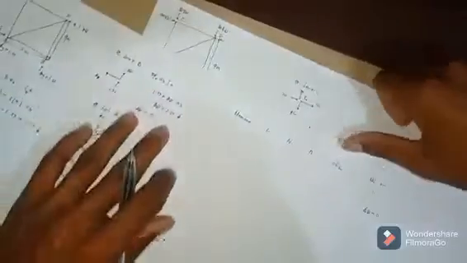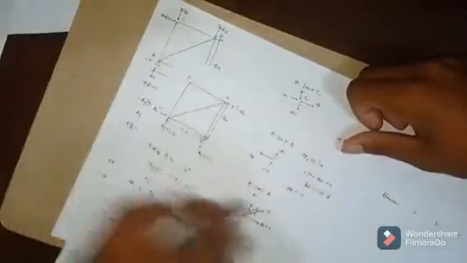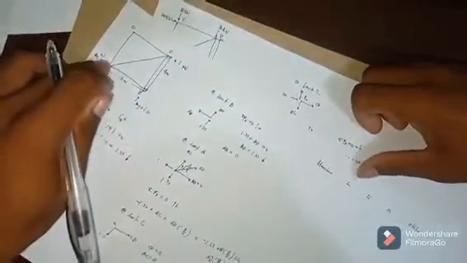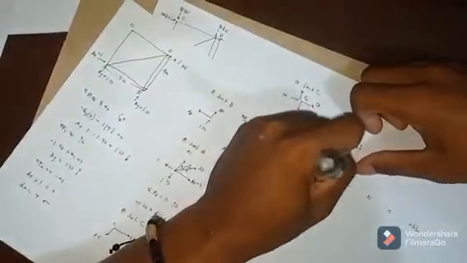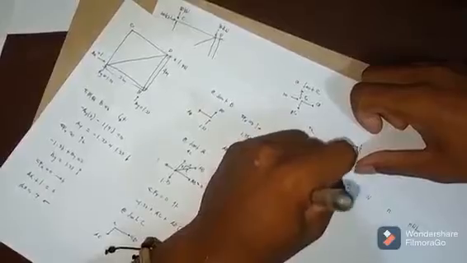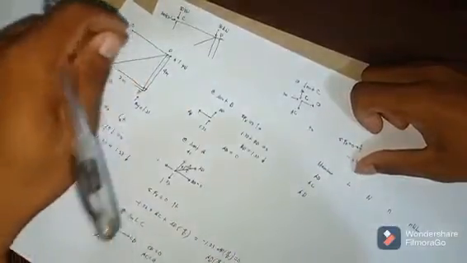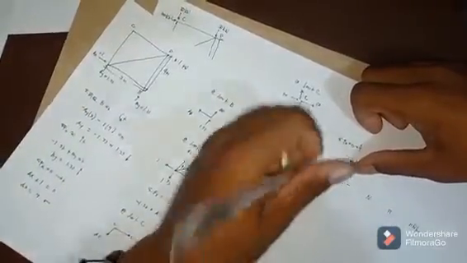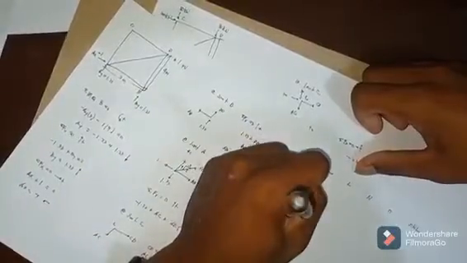So from segment AB, we have the members AB, AC, AD, CD, and BD.